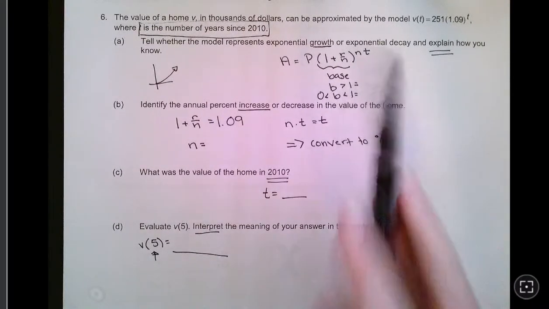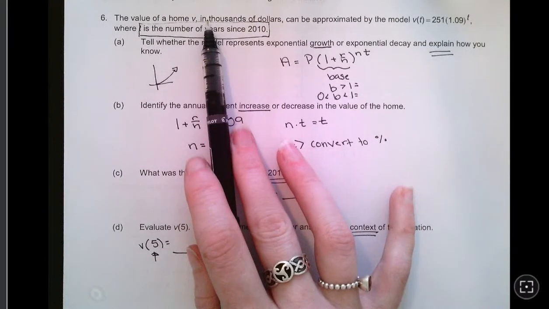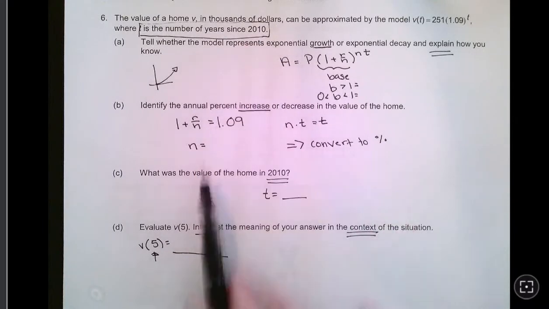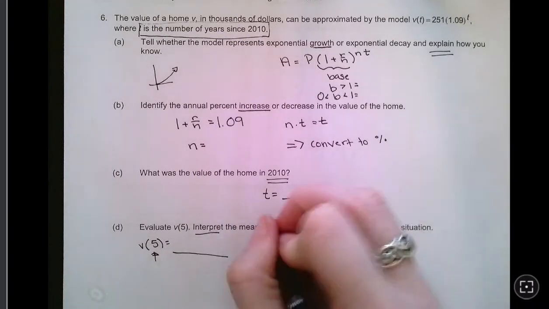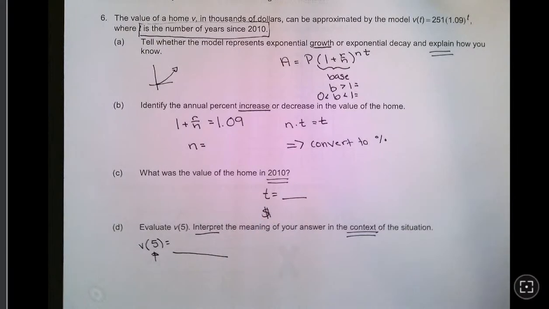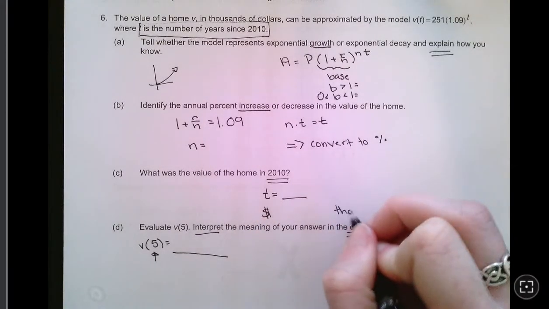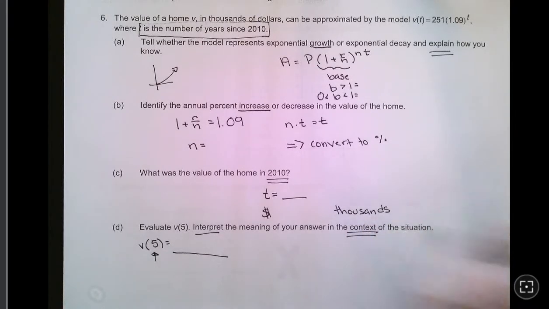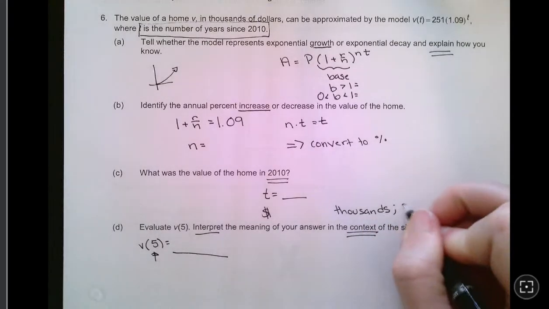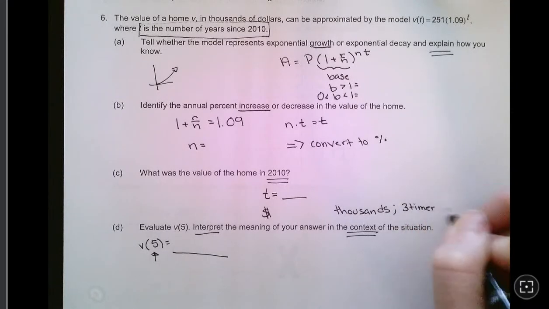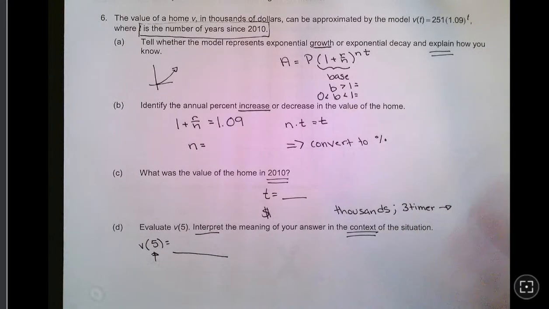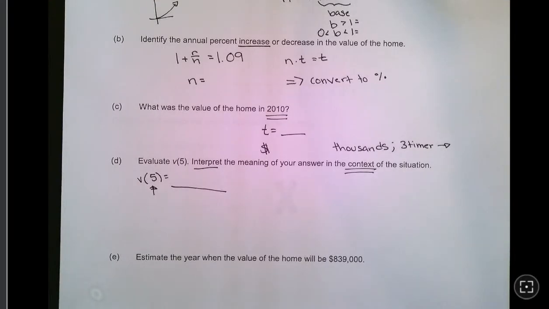It also told me that V is in thousands of dollars. So this is the same for C as well. You need to give me a dollar sign, but you also need to make sure you're either saying thousands or that you're moving that decimal place 3 times to the right. From there, context: what is happening to the house price as time goes by. Make sure you tell me that year, either by saying, oh, t years after 2010, or whatever that year would be.